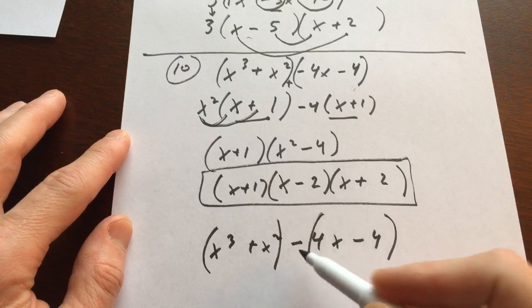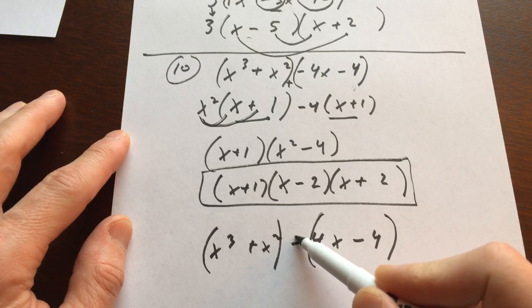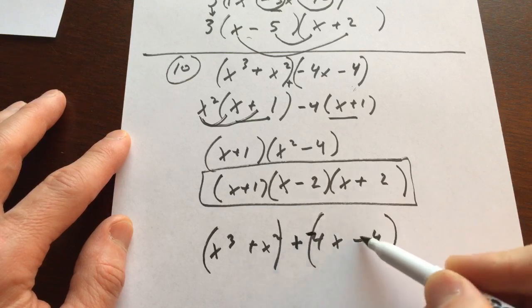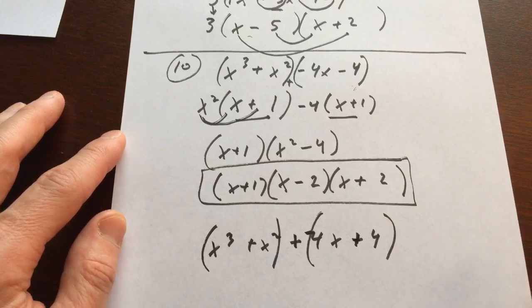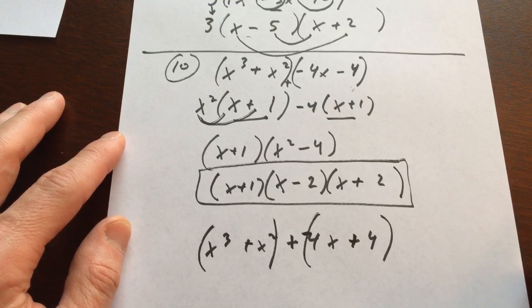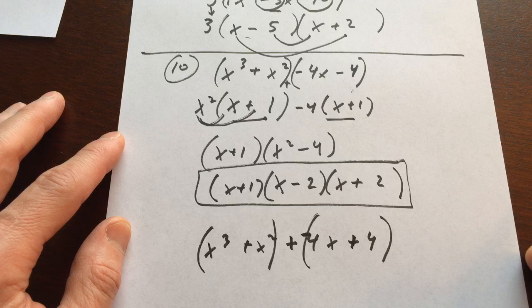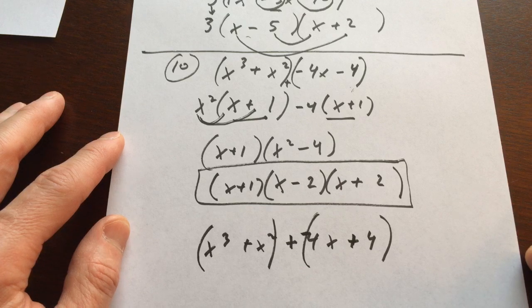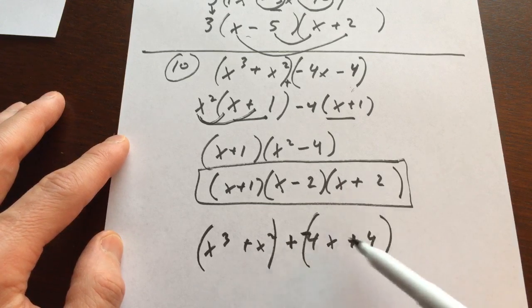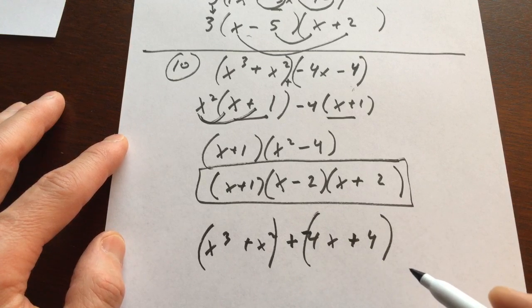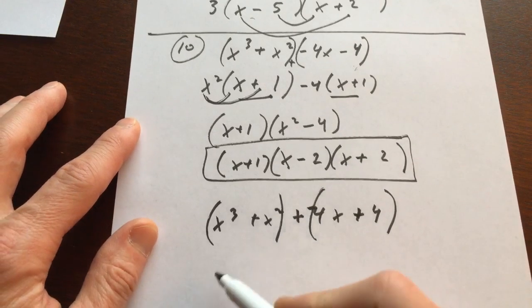The students will go like this. They'll say, oh, this is supposed to be plus, right? So I'll distribute this negative like this. So I just made another mistake. What did I do wrong there? Anybody catch what I did wrong there? I distributed that negative in there. What was wrong with that? Uh-oh, did I stump you guys?